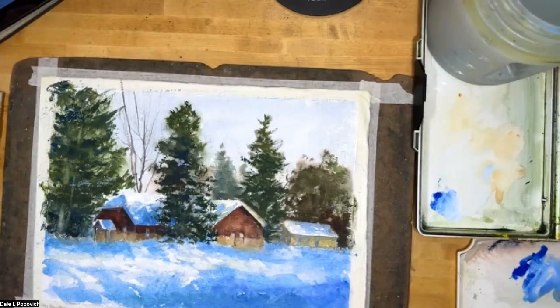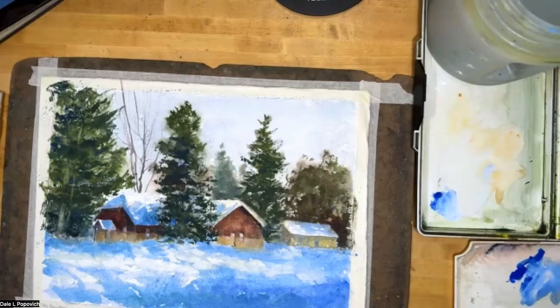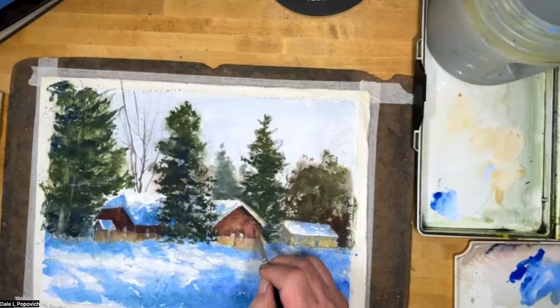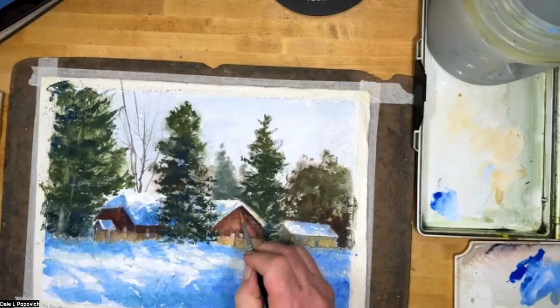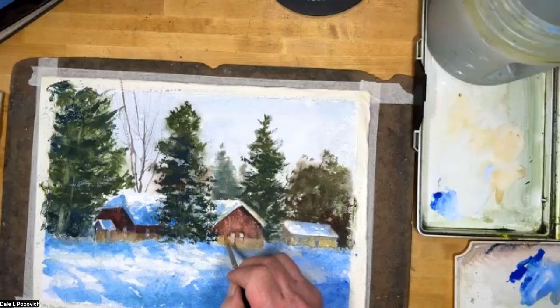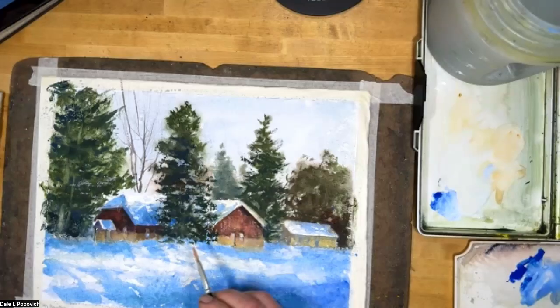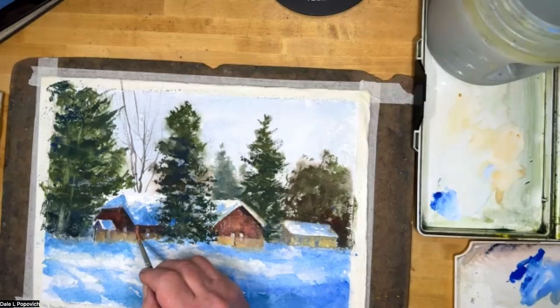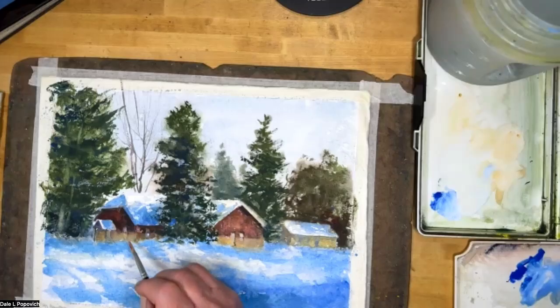Then I want to take the brown madder and punctuate a few things in the house with that reddish brown. Again, not too much, but just enough that is in front here. And maybe just a little bit on the corner here, receiving a little bit of light.